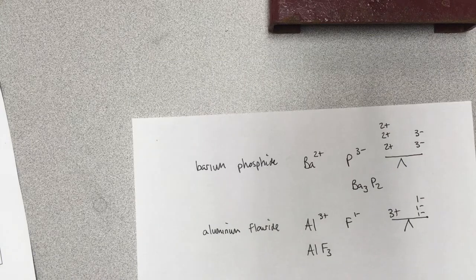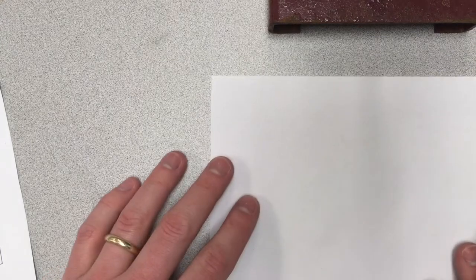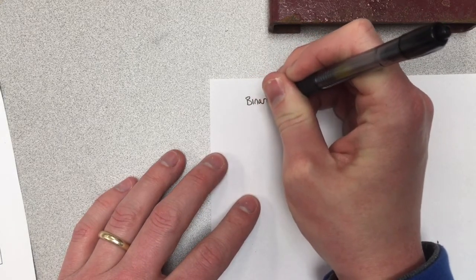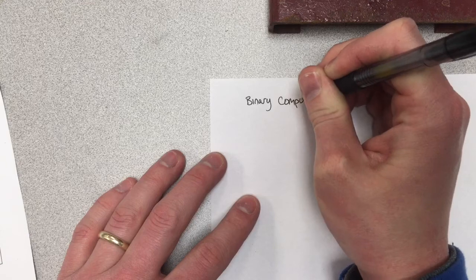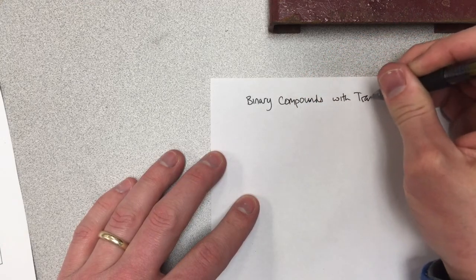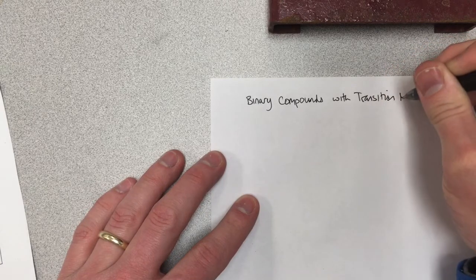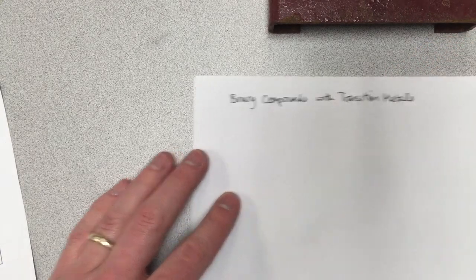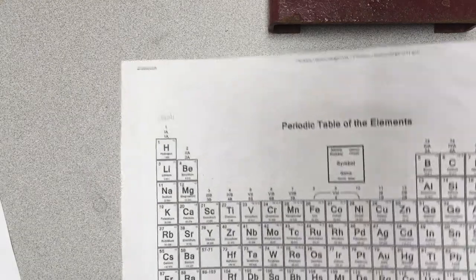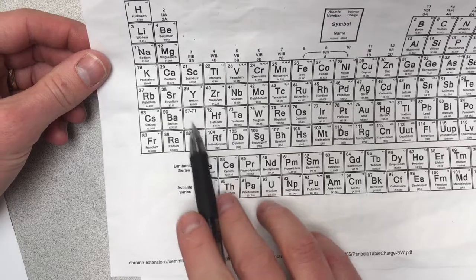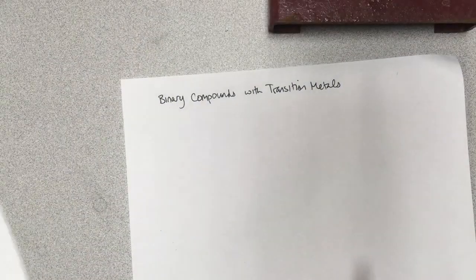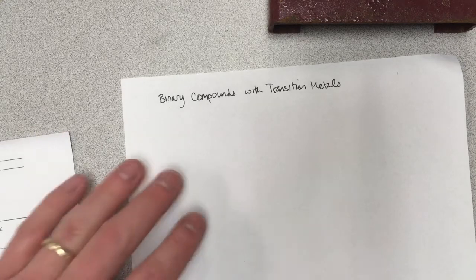Things can get a little bit more complex when we start dealing with transition metals. Binary compounds with transition metals. Okay. Transition metals, if we want to look at the periodic table, the transition metals are going to be the metals that occur in the middle of the periodic table. And these become more challenging because they can have multiple charges.